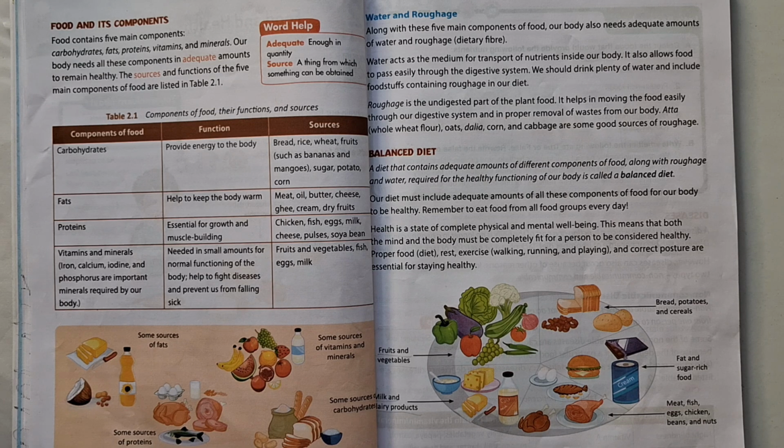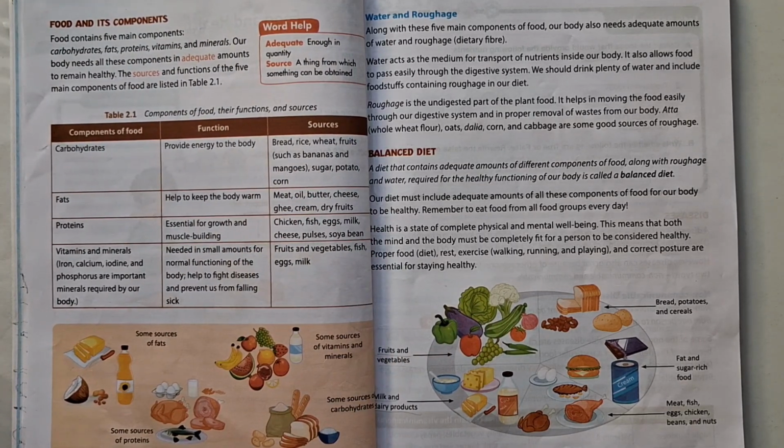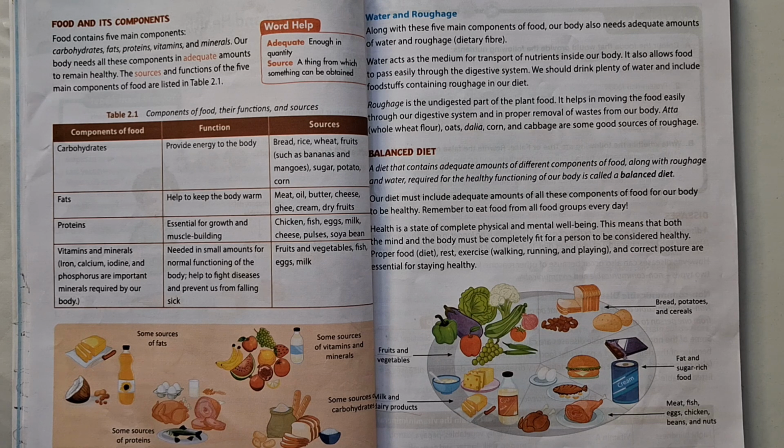Then next our topic, balanced diet. Okay, it's very important. A diet that contains adequate amounts of different components of food along with roughage and water required for the healthy functioning of our body is called a balanced diet. Yes, balanced diet definition. What is a balanced diet? It's very important, 2 lines. Our diet must include adequate amounts of all these components of food for our body to be healthy. Remember to eat food from all food groups every day.